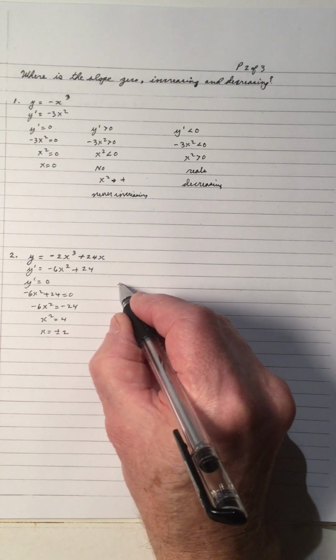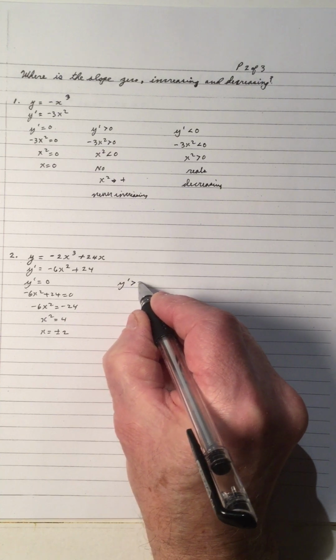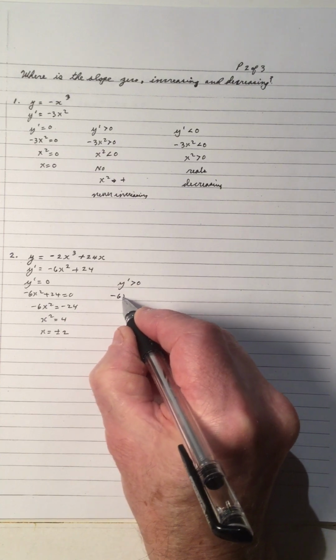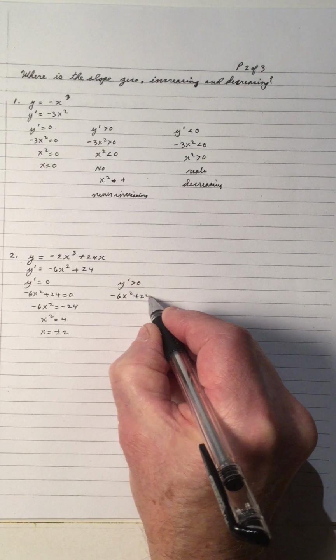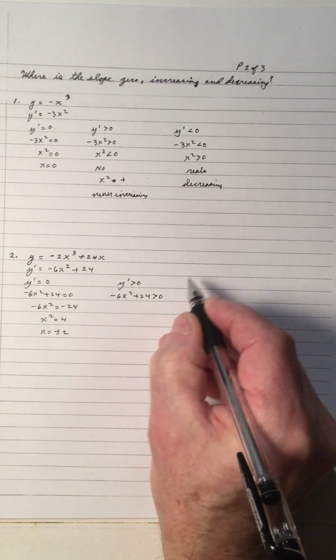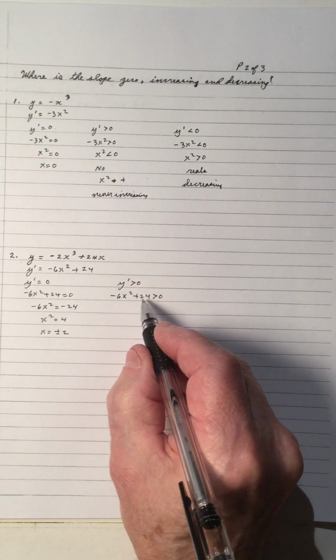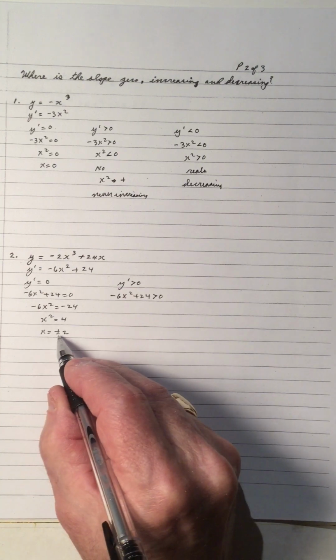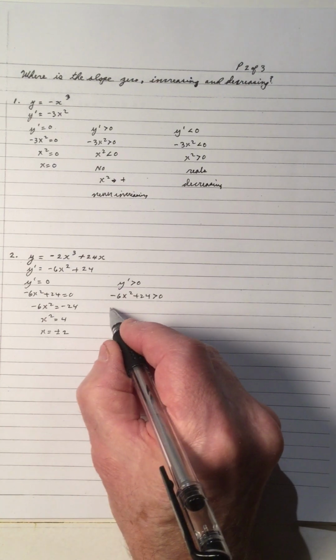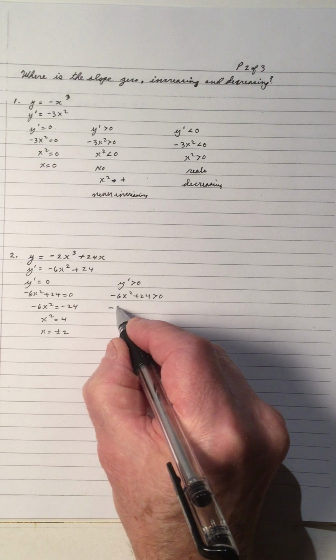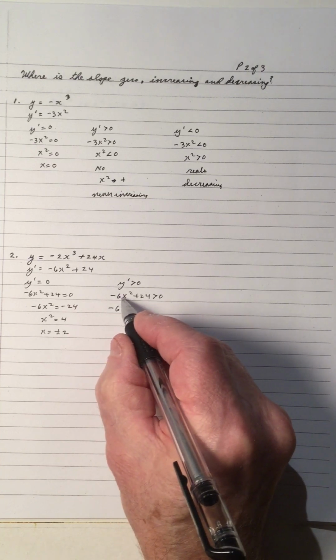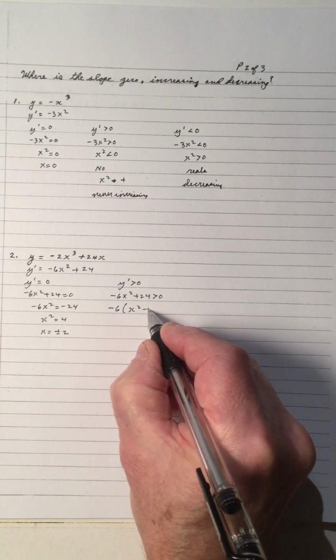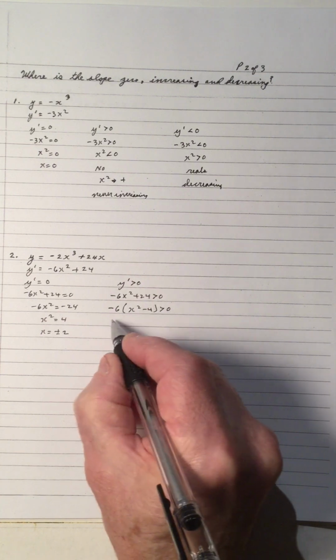Now we want to look at where y prime is greater than 0. So that means negative 6x squared plus 24 is greater than 0. We have a quadratic, which has two roots, 2 and negative 2. So we factor out the negative 6: negative 6 times x squared minus 4 is greater than 0.